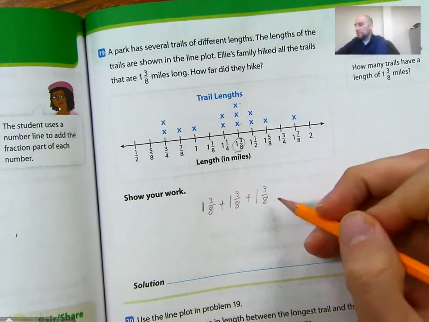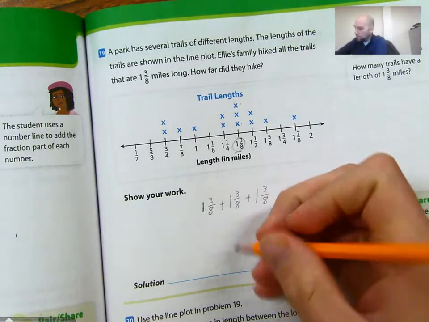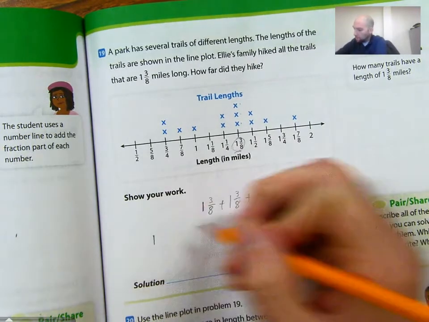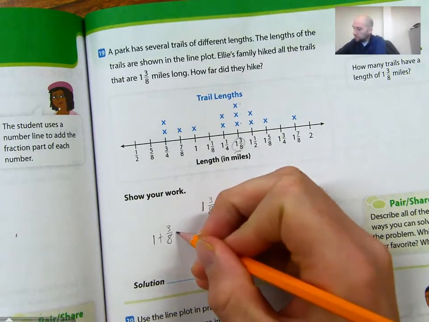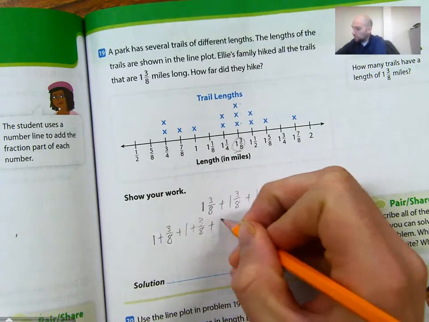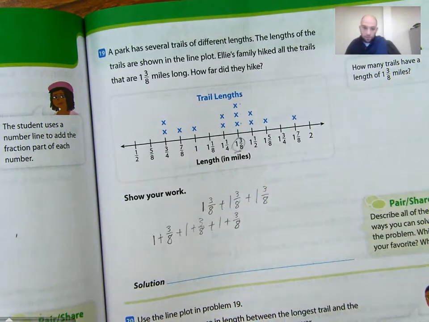I could change these into an improper fraction, and I could add them, or I could add. Well, I have 1 plus 3/8 plus 1 plus 3/8 plus 1 plus 3/8 is really what that says.